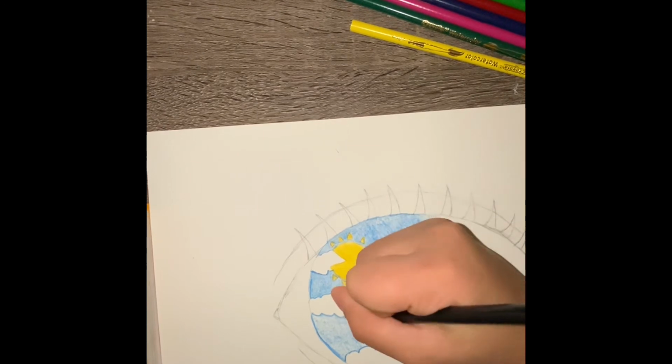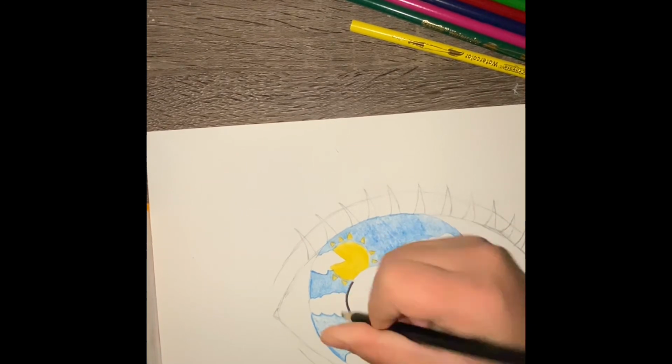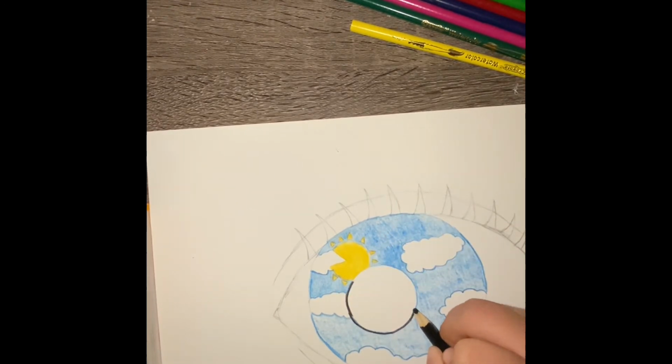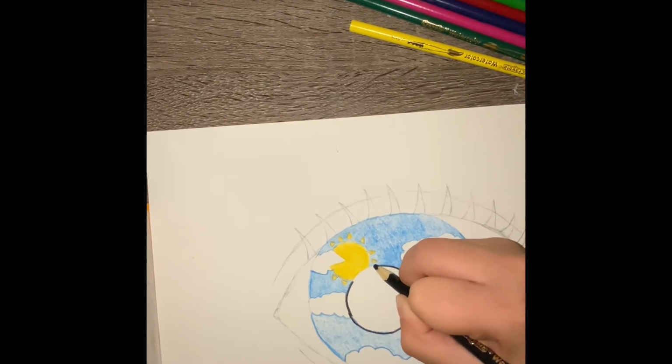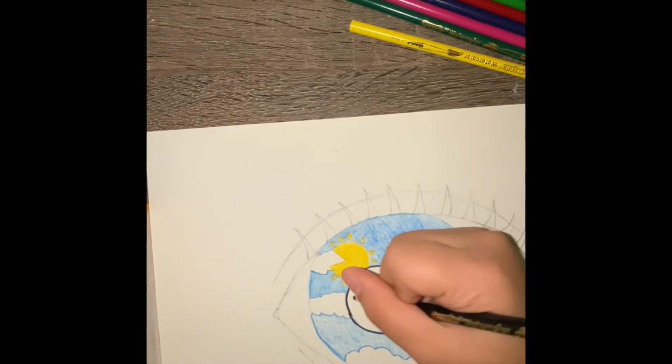After, you're going to grab your black watercolor pencil and you're going to outline the pupil. You're going to outline it and then you're going to color it in dark.